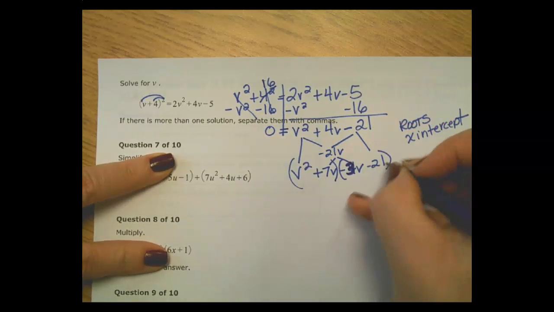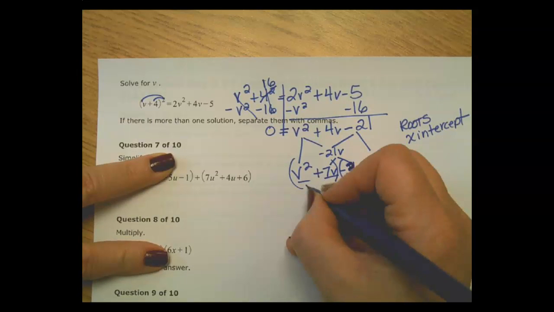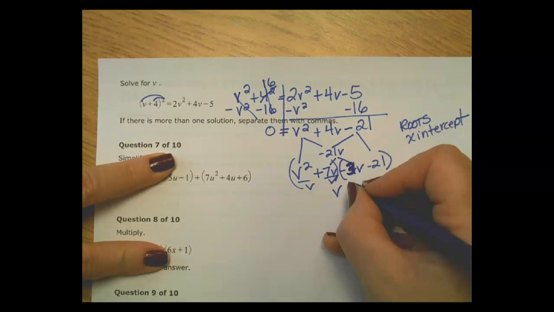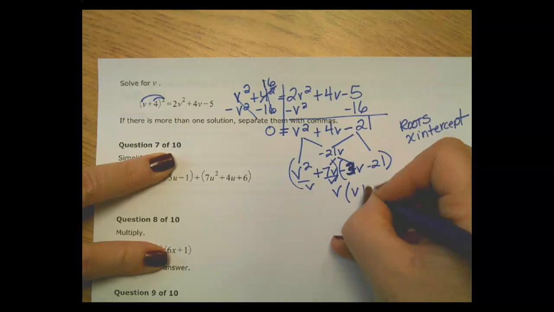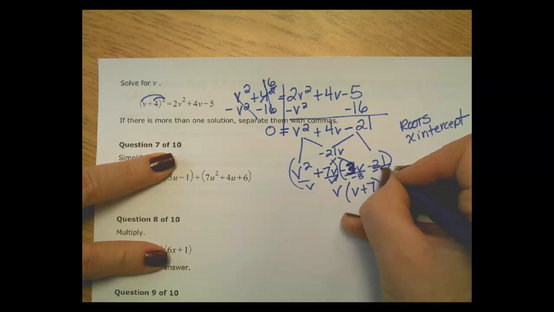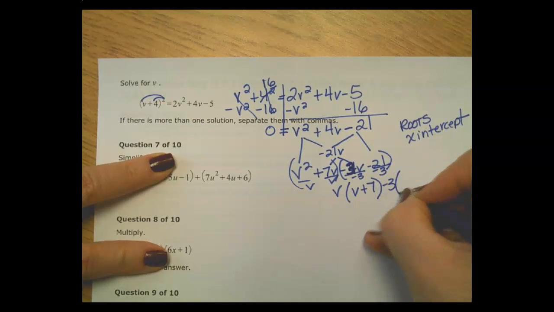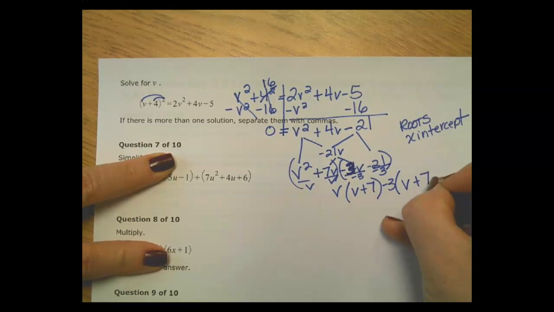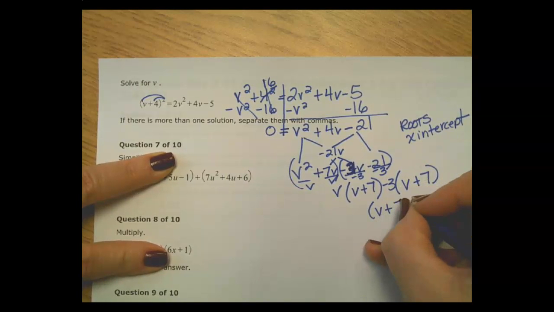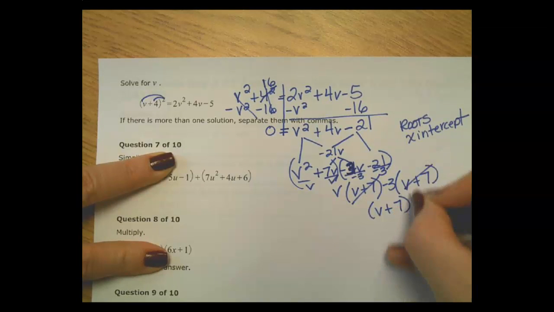Group these. What does this have in common? A v. V on the outside. What's left? V plus 7. What does this have in common? A negative 3. Take the negative. I'm left with v plus 7. Hallelujah. These two are the same, so I'm going to factor out a v plus 7. When I do so, I am left with a v minus 3.